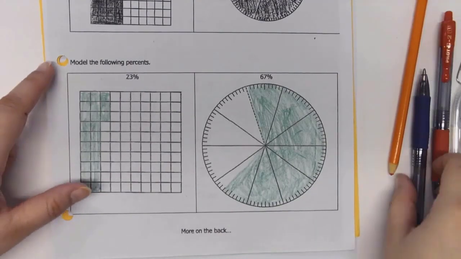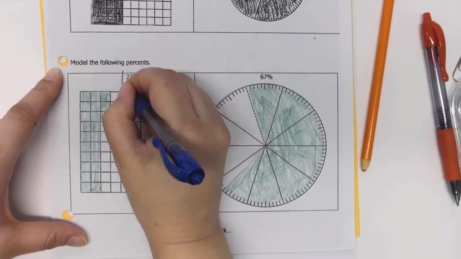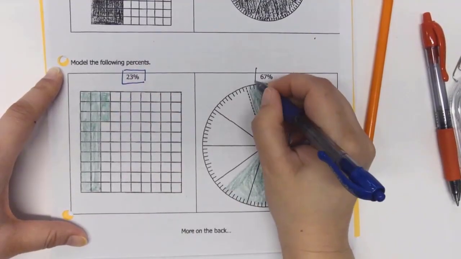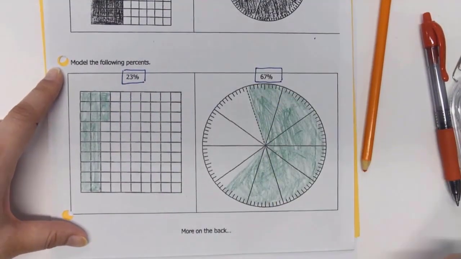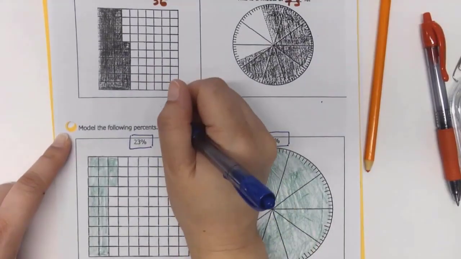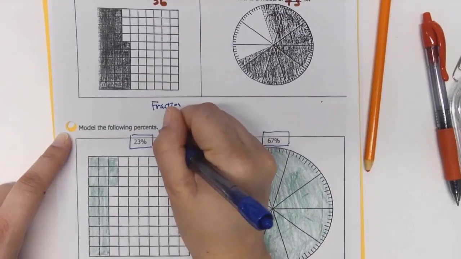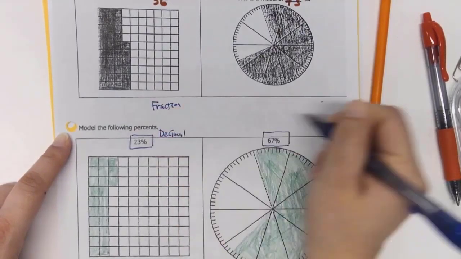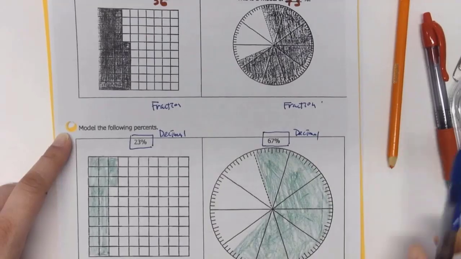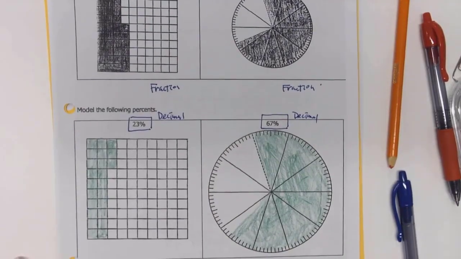Okay, so if you can, since we know this is 23% and 67%, go ahead and find me what's the equivalent fractions and decimal number. You want to make sure you understand they are all related, these 3. It's a different way that you can represent number.